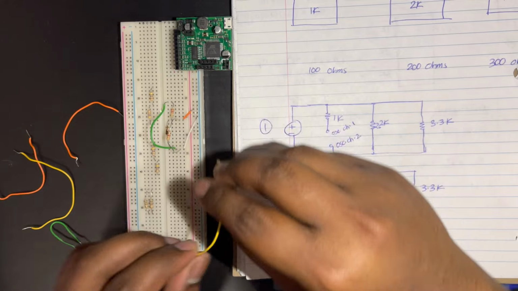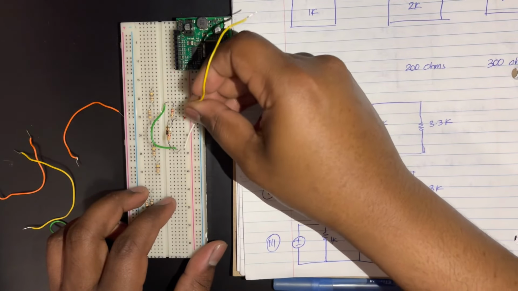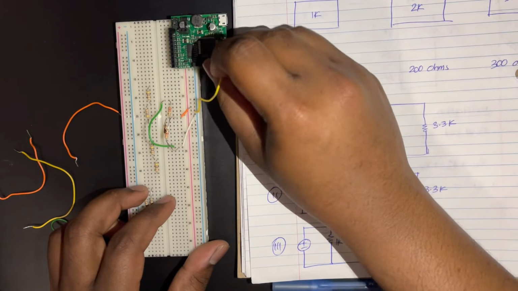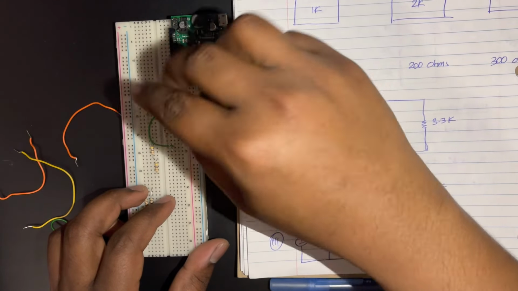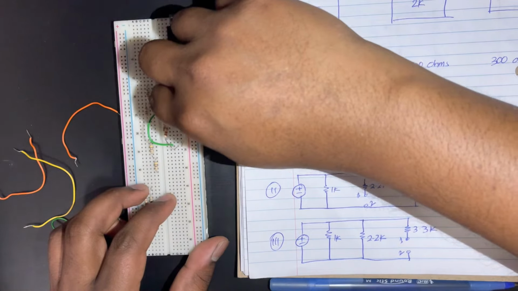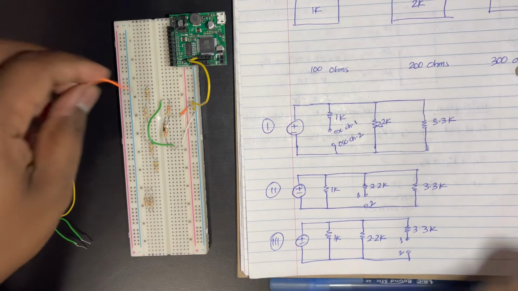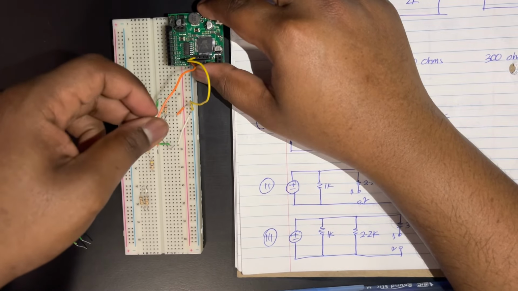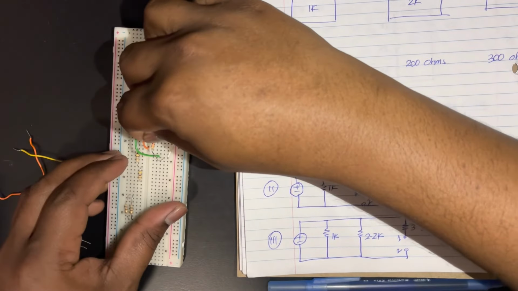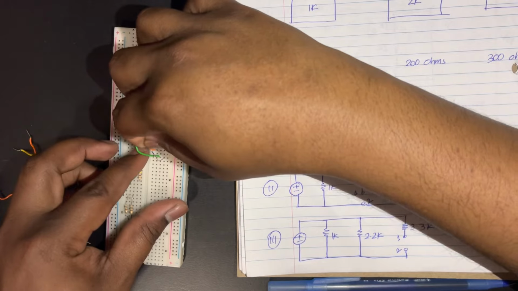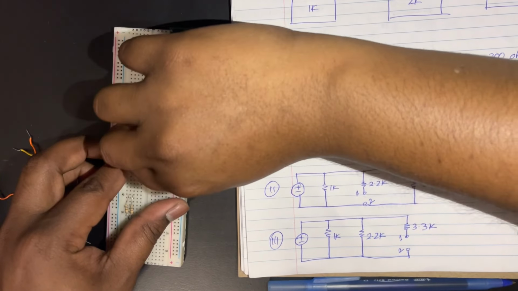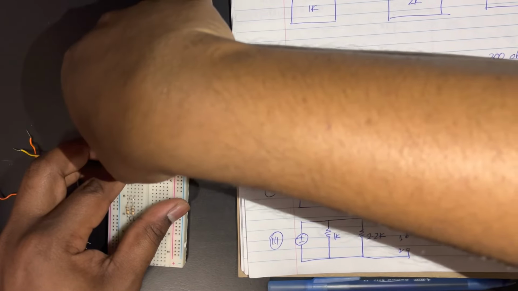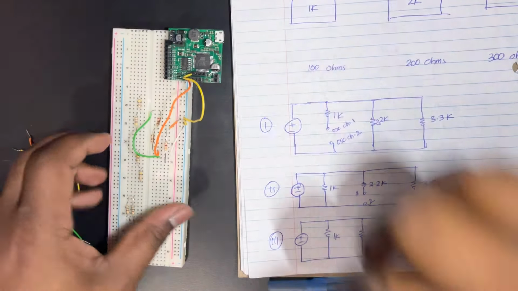Okay, so what I'm going to do is connect the ground with oscilloscope channel 2, and the other end of the resistor with oscilloscope channel 1. Right.